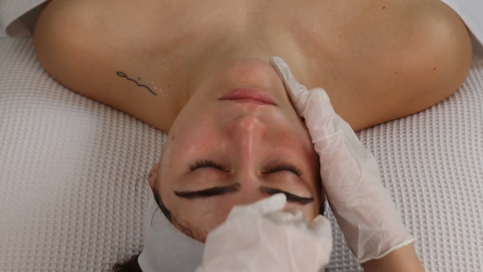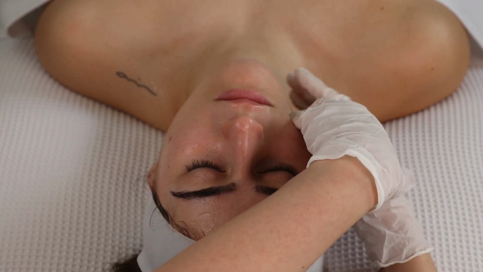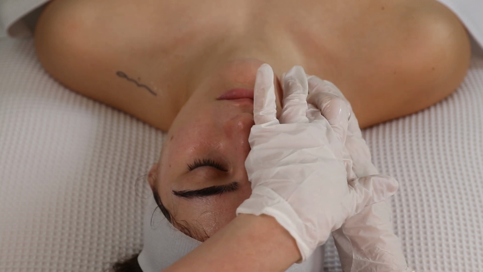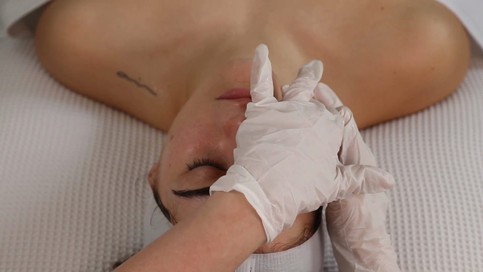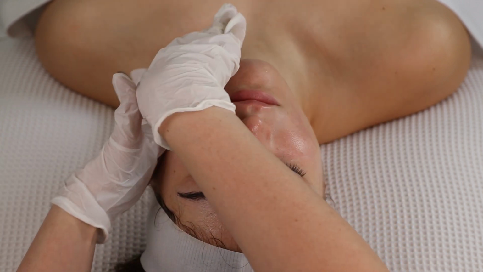With your right hand, scoop up the right side of the face, followed by your left hand. As you're doing this, also use your fingertips to gently massage and scoop up. Move on to the other side of the face and repeat the exact same process.